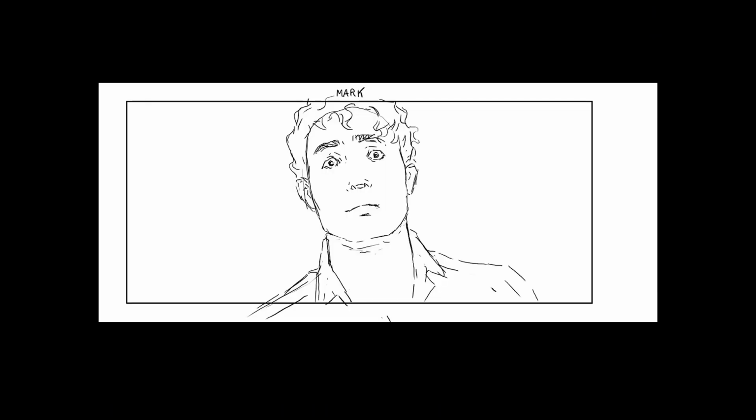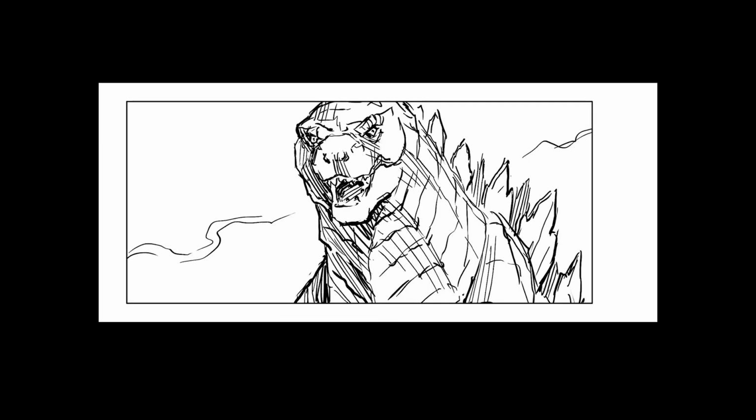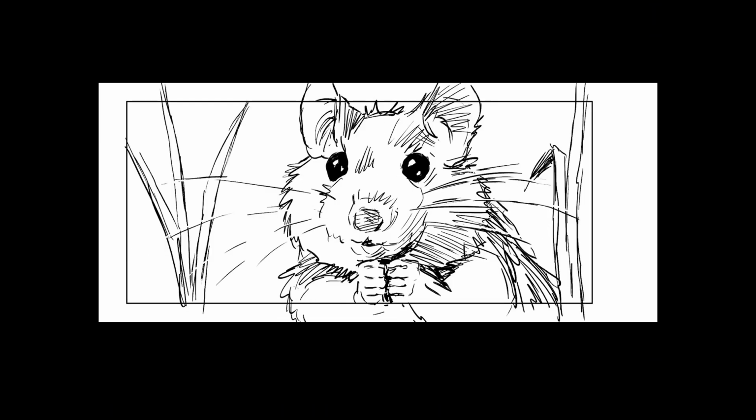For instance, this is a close-up of an actor, this is a close-up of Godzilla, and this is a close-up of a field mouse. Now, although the camera position and lens choices will be radically different in all 3, the relative size of the subject within the frame is consistent.